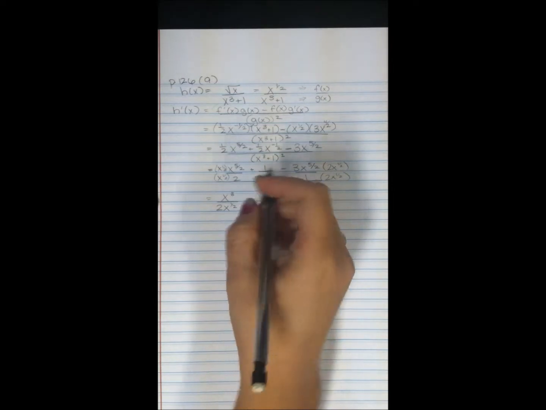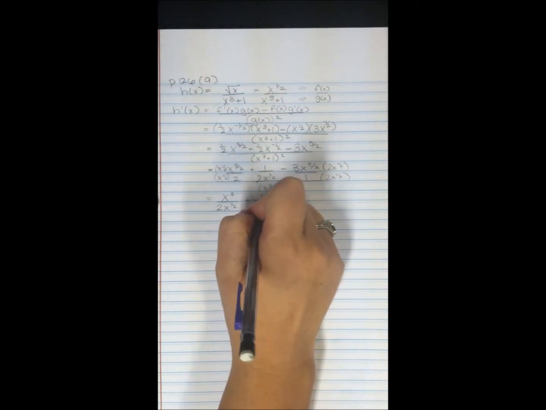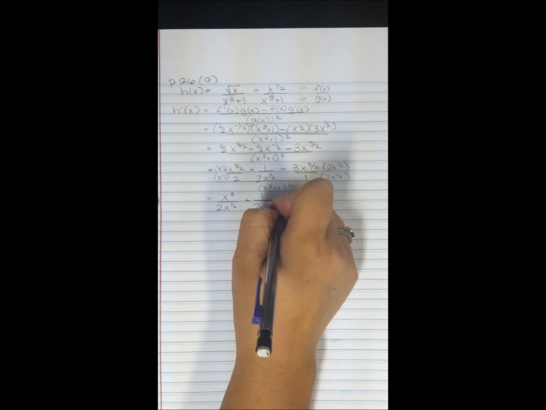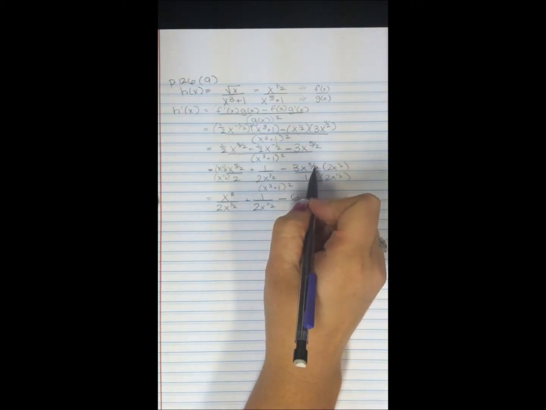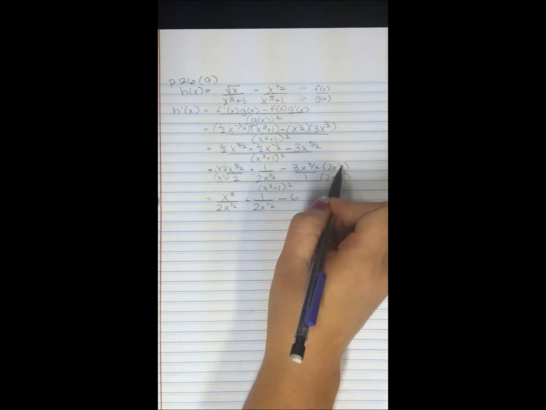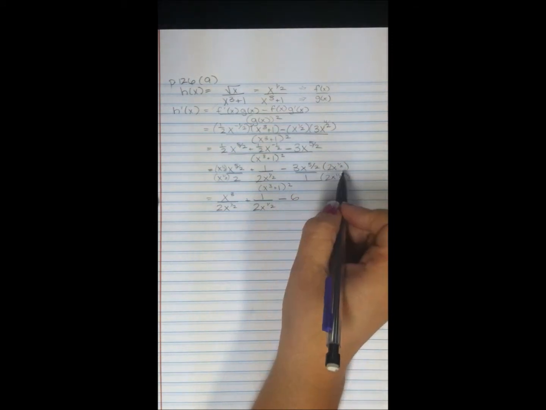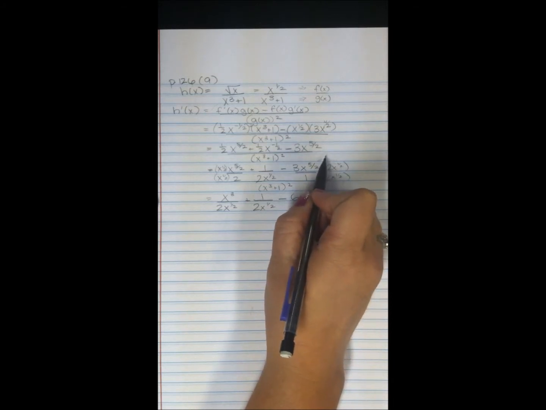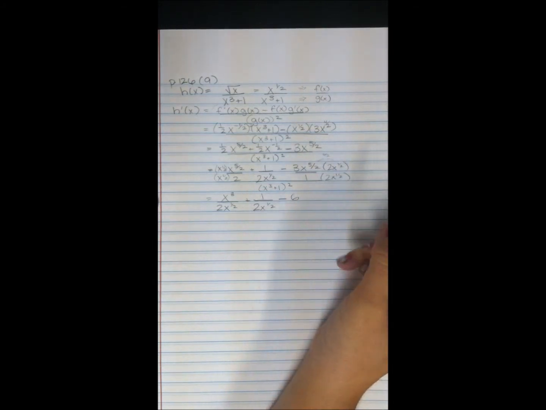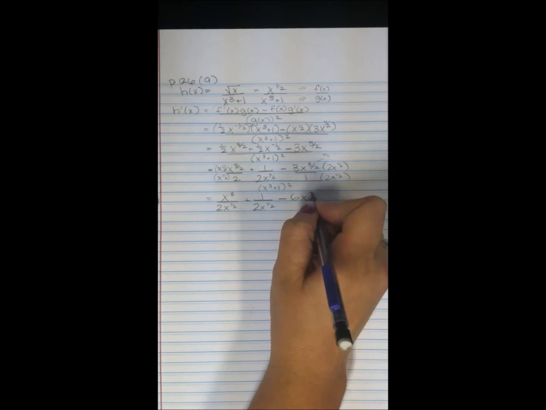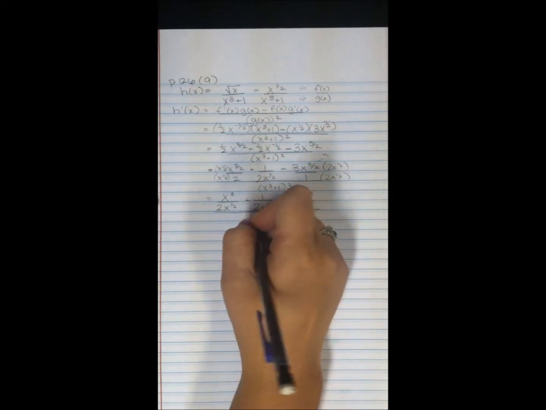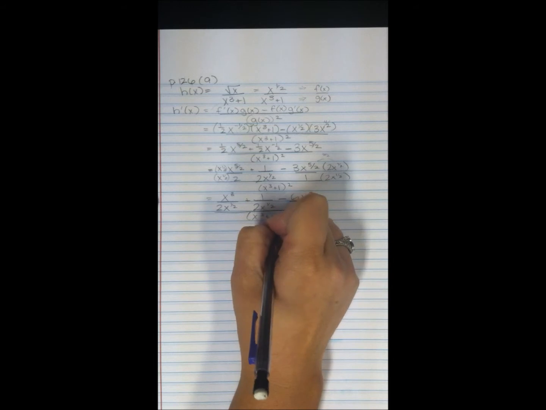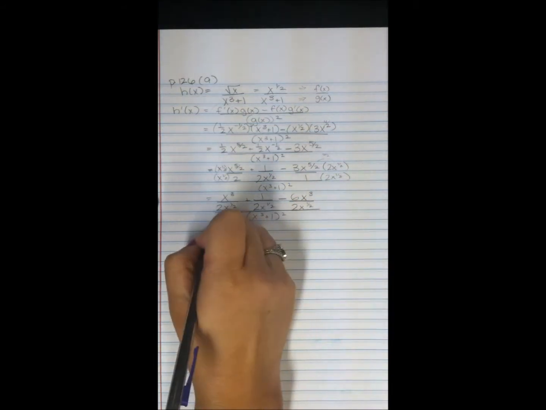I'm going to add 1 over 2x to the 1/2. And to that, I'm going to subtract 3 times 2, which gives me 6. X to the 5/2 times x to the 1/2. Again, I'm going to add exponents. That gives me x to the 6/2, which is equal to x cubed. So, again, 6x cubed, this is also divided by 2x to the 1/2. I'm rewriting everything like this, okay?